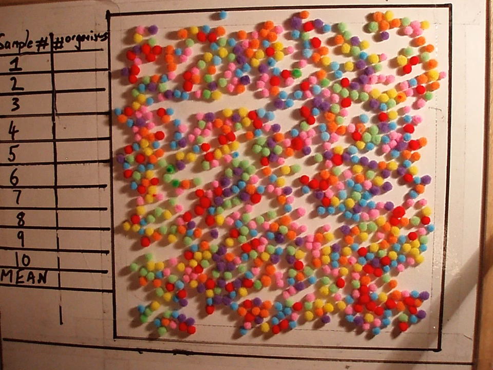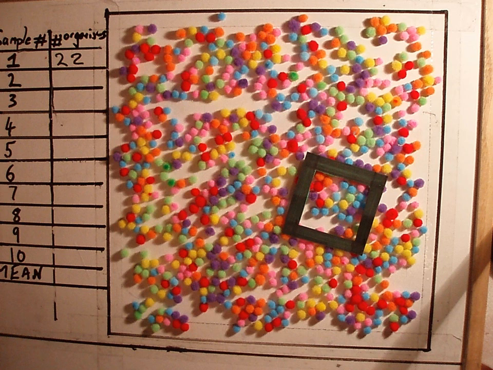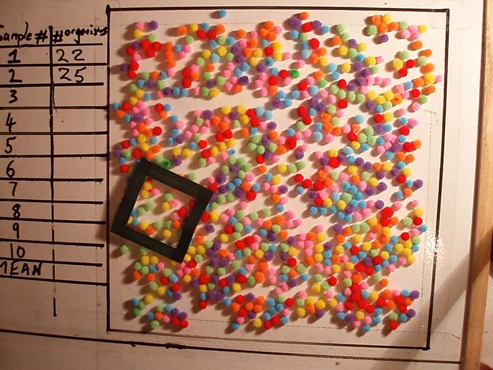So for our example, I plan to do 10 samples. I've just done a little results table here. And in my first quadrat that I threw down, I found that there were 22 organisms. So I'm just going to repeat that 9 other times now.